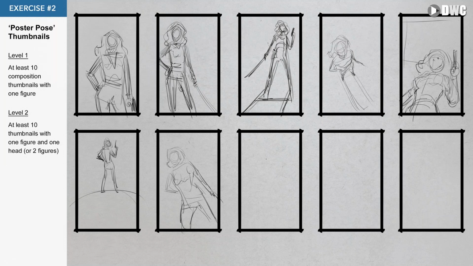And one more. How about extreme close up? It's very generic and boring, but that's okay. We've got to try it to know if it is generic and boring. You're like, okay, but I have done many, many of those.